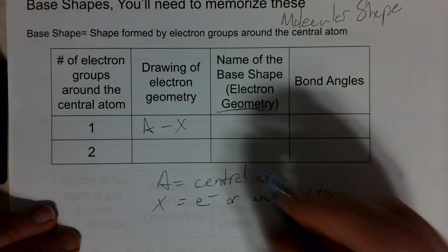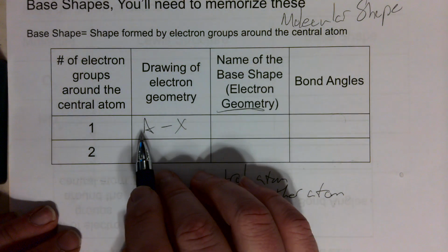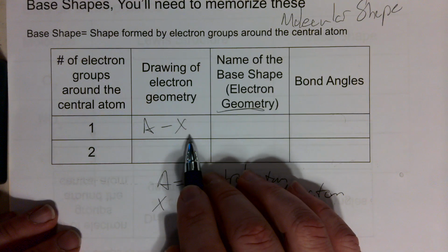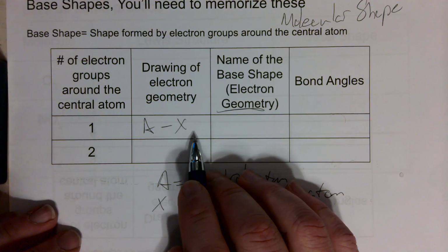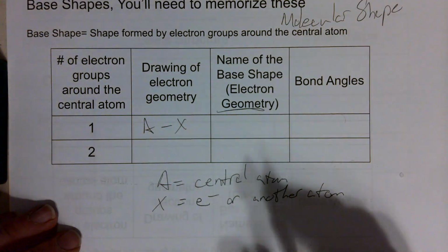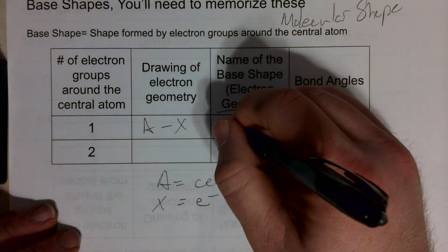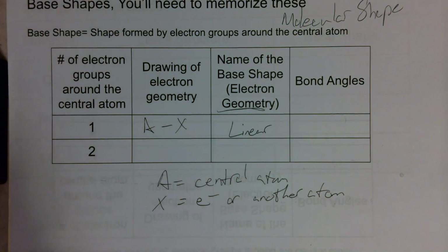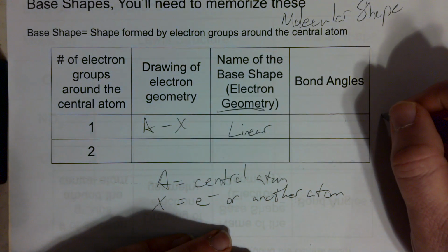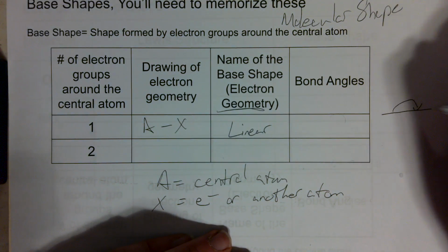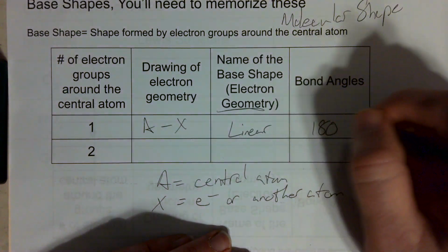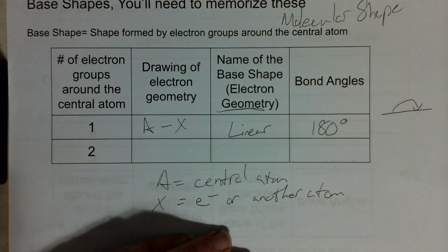So these are the two things I'm going to use here. I have my central atom and one thing right beside it. Because this kind of looks like a line, we're going to call this linear, a term I'm pretty sure you've heard before. Those who've ever done the bond angle of a flat line should know that that is 180 degrees from one point to the next.